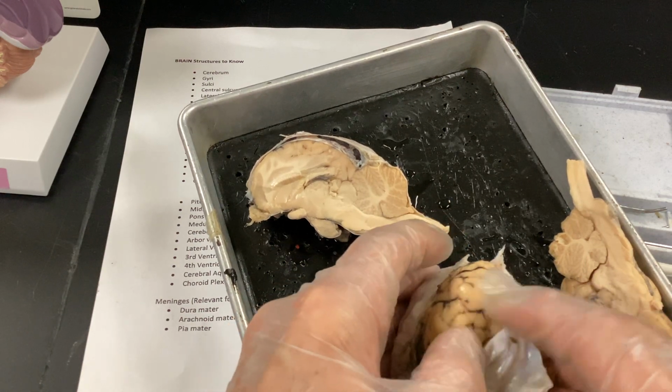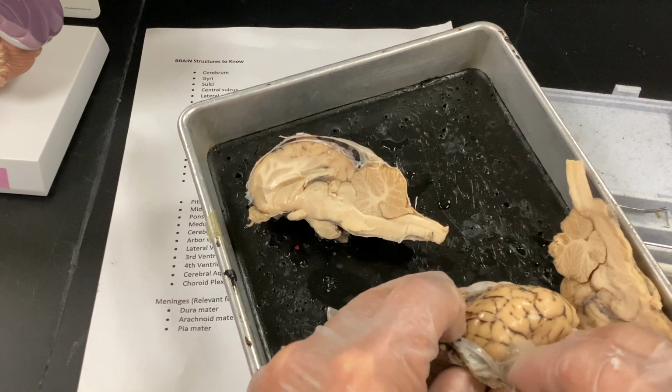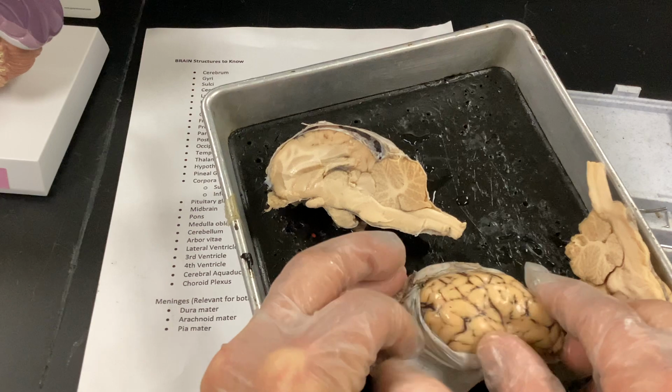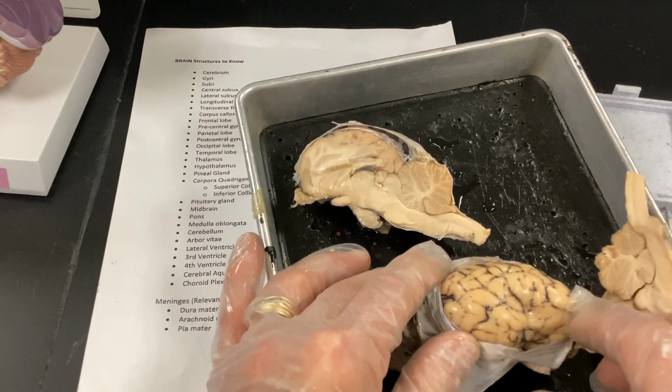And on Saturday I asked you guys why there were so many involutions in here. And just realize there's involutions to increase the surface area. So you have more and more cortical area.